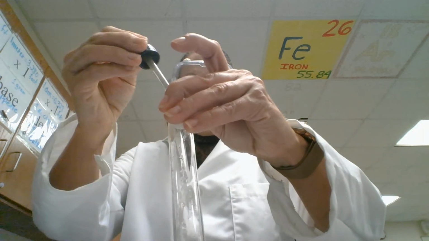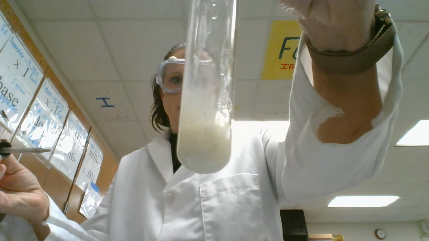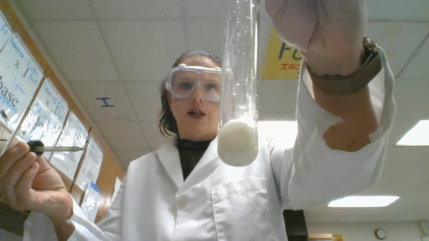And next I have the silver nitrate that I'm going to mix with the sodium bromide. And again, you get a precipitate that occurs. It's no longer clear, it's all cloudy. That solid is dispersed in there.